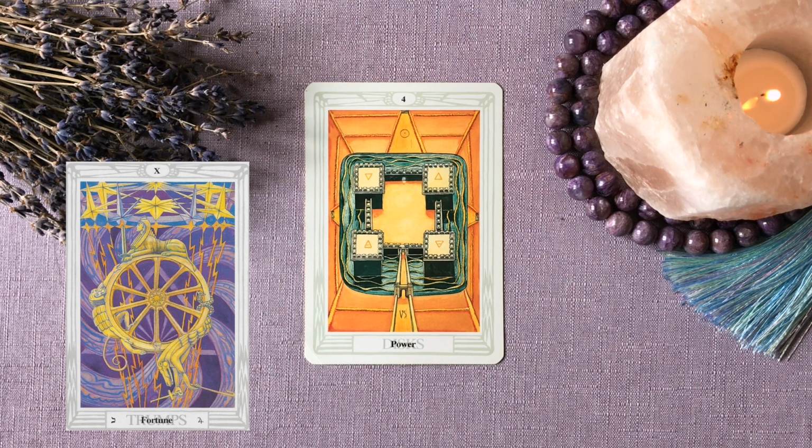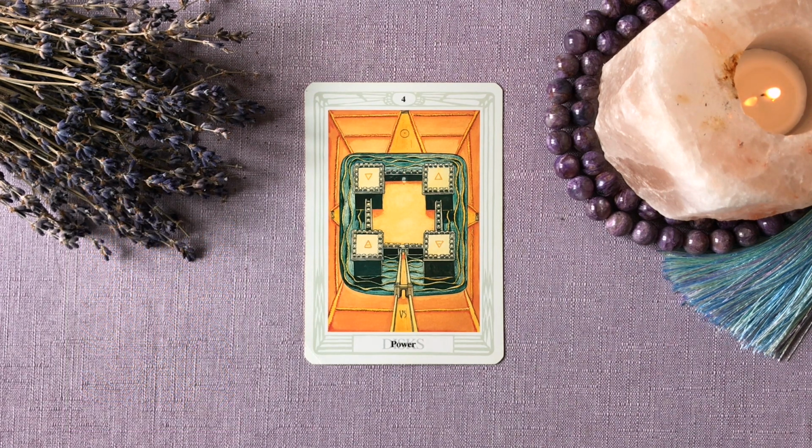We can direct our life with our will. We don't have to just passively accept what is happening to us. And this is a very important idea in the Four of Discs. This card is all about what we can accomplish ourselves. The symbolism of a hand or gripping something is also very important here.